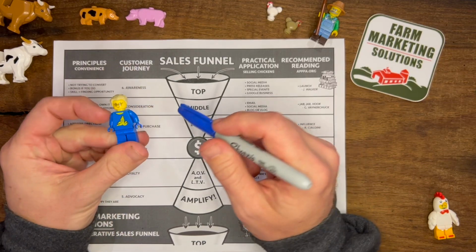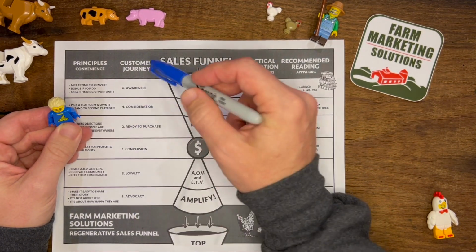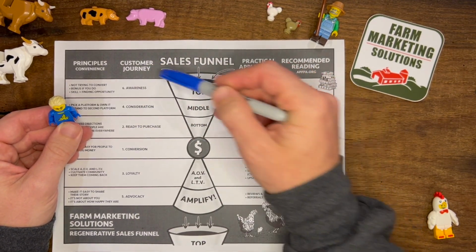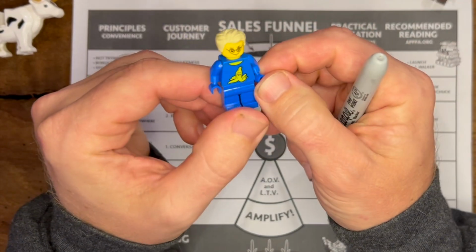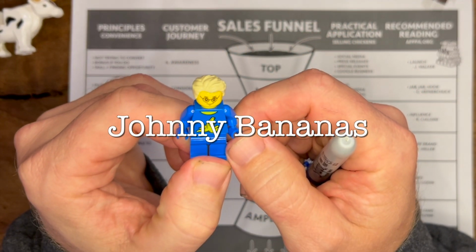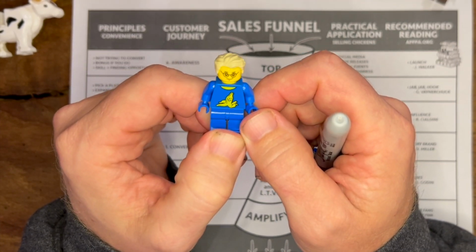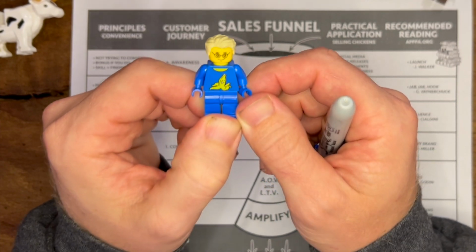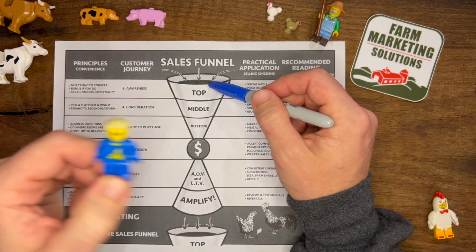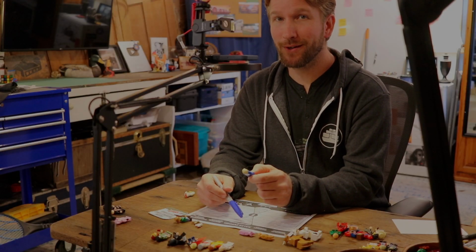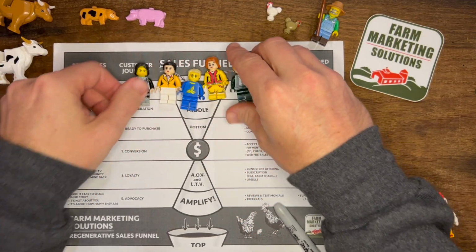What we're doing today is walking through the linear customer journey that starts at the top of the funnel and walks down. And we want to target here Johnny Bananas because that's our ideal customer. We're going to talk about customer demographics in a different video. But for today, assume that this is our target. So we're going to do some top of funnel because he doesn't even know, or she doesn't even know, that we exist yet.